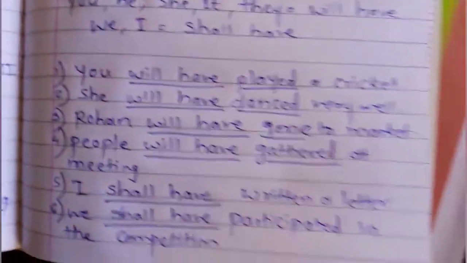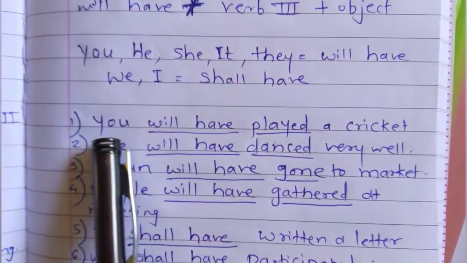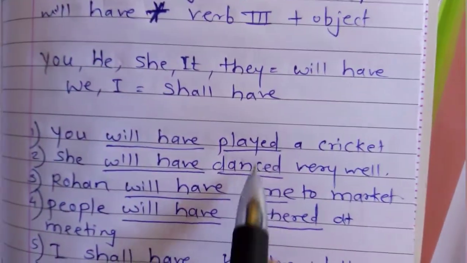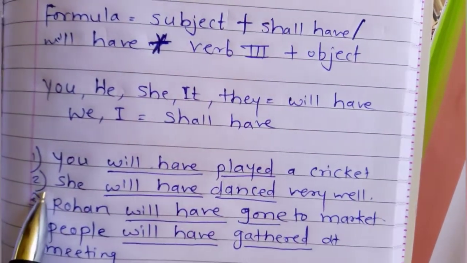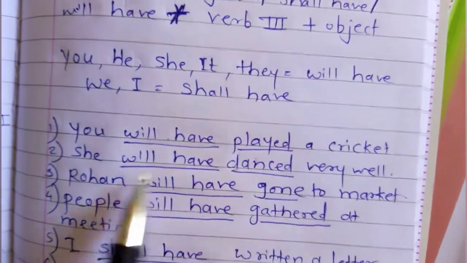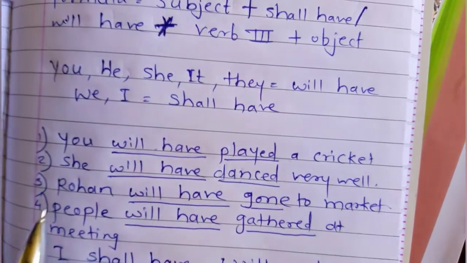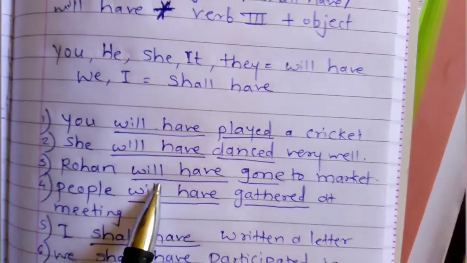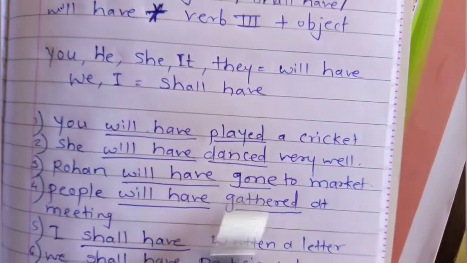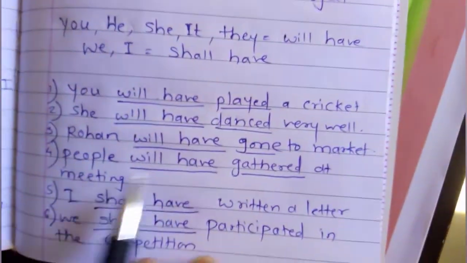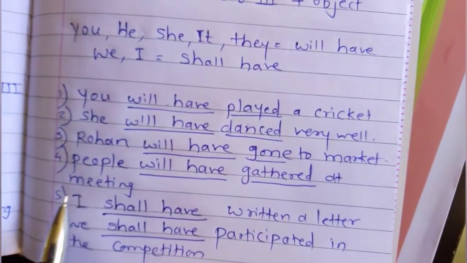So let us see the sentences here. First, you will have played a cricket. Because you is there, that is why we have used will have, and the verb 3. You will have played a cricket. Subject, will have, verb 3 and object. Second, she will have danced very well. Because she pronoun is there, that is why we are using will have, then verb 3 and then object. Rohan is subject here. With Rohan we will use will have gone to market. Verb 3 and remaining sentence, that is object. Fourth, people will have gathered at meeting. People is subject, will have, gathered is verb 3 and at meeting is an object here.